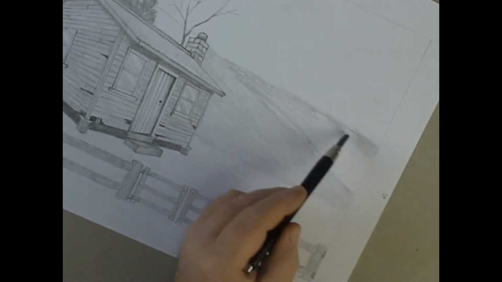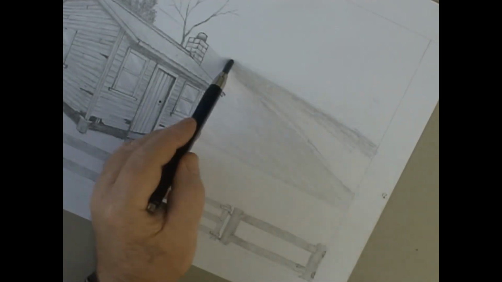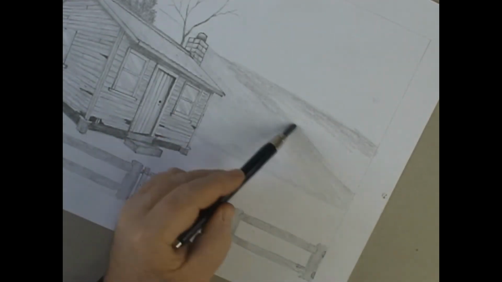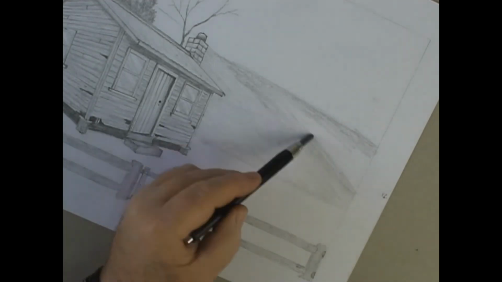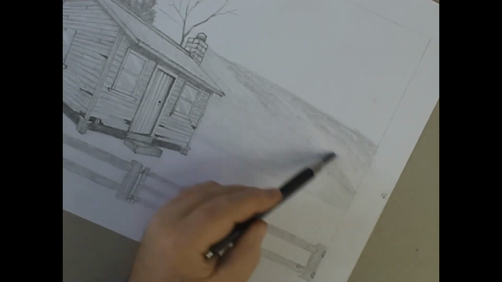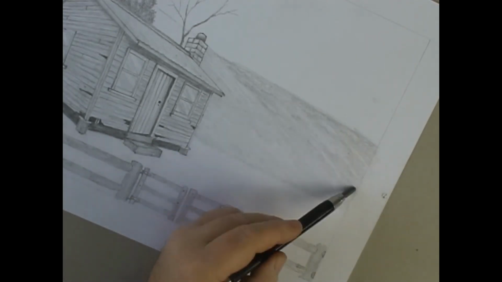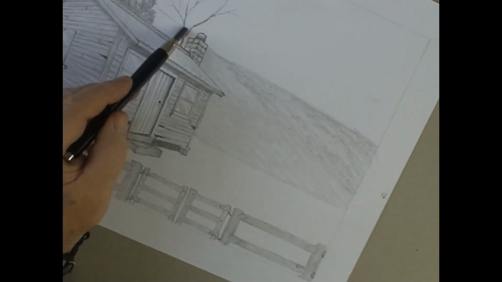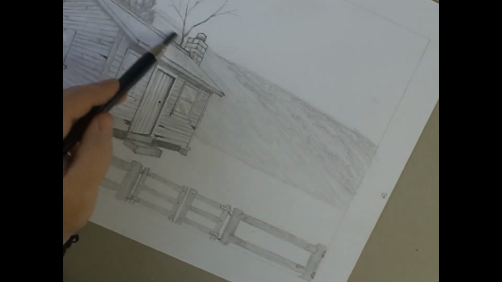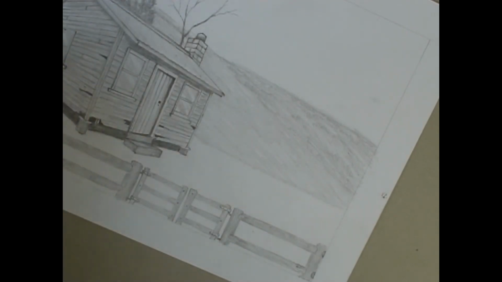Now maybe go over the side over here a bit, because we can rub that out, but also that part, if we ever get around to framing it, it's going to be inside the frame or the mount. Over here. And over here. And we'll just come down.